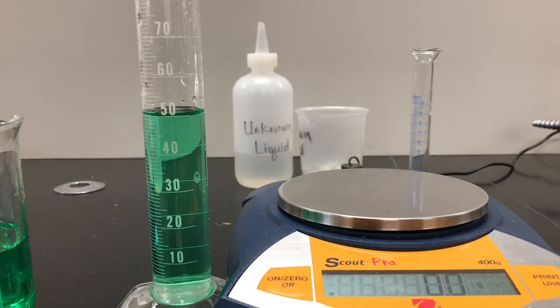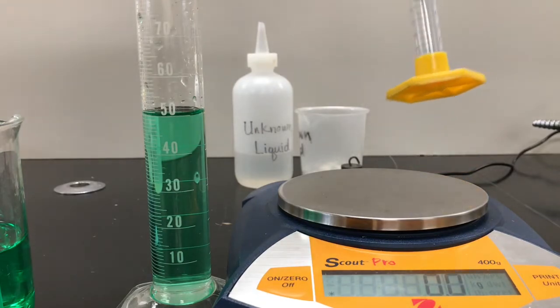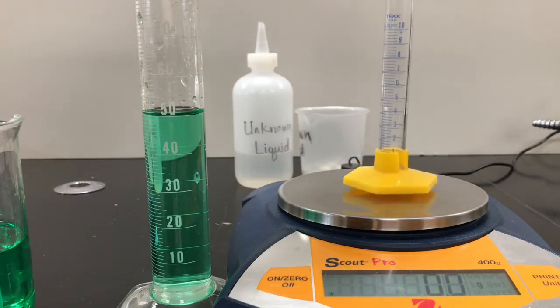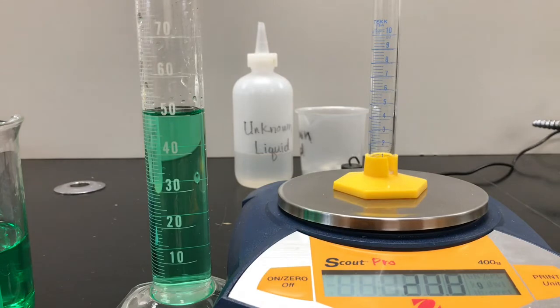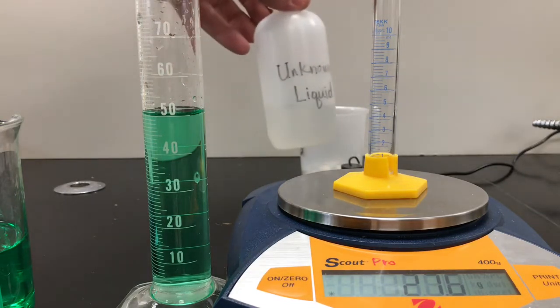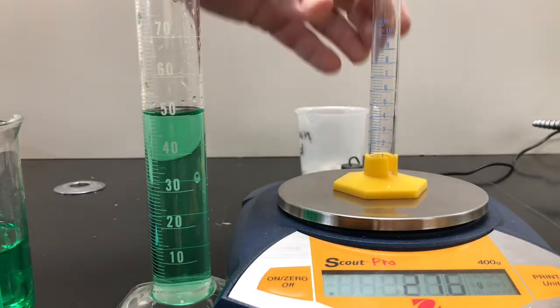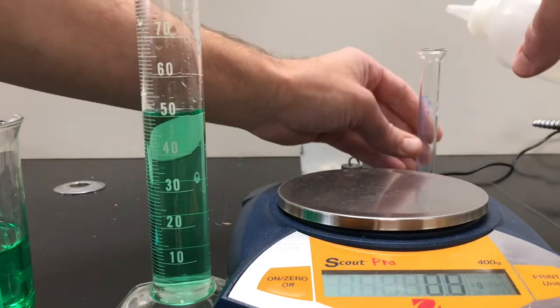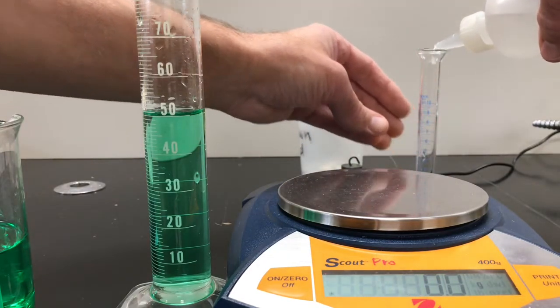In order to find the density of a liquid, of course, we need our container, so we're going to zero our scale, and we are going to take our little 10 milliliter graduated cylinder and find the mass of that. And again, it is a mass of 27.6 grams. We're going to take our unknown liquid, which is in this bottle. We're going to add it to the cylinder, and again, we have to do a known volume, and I'm going to shoot for 10.